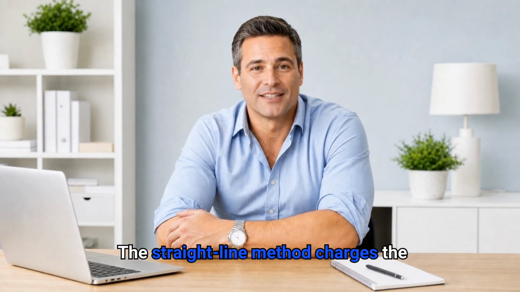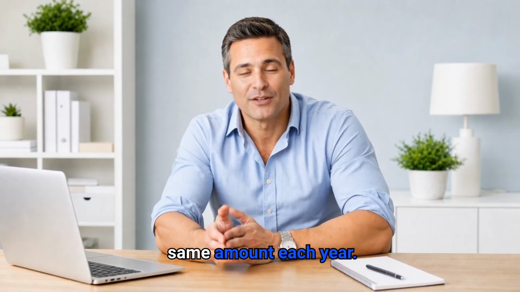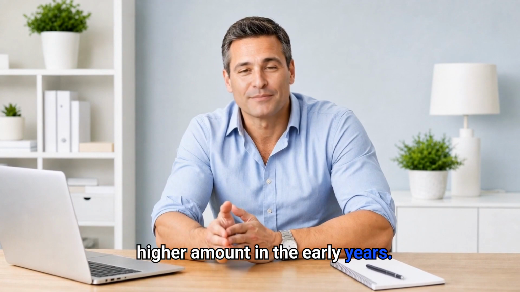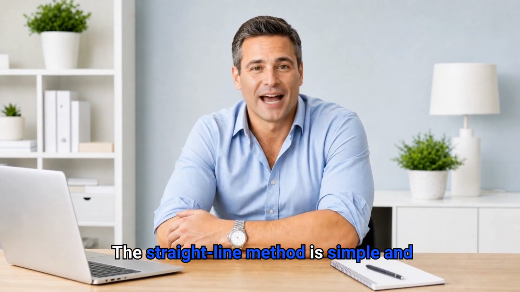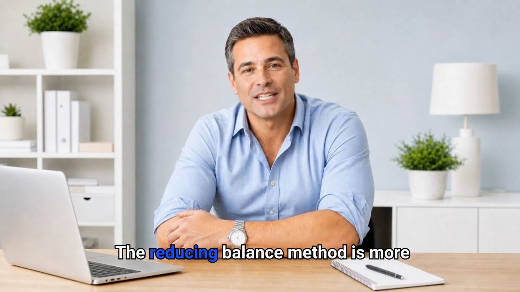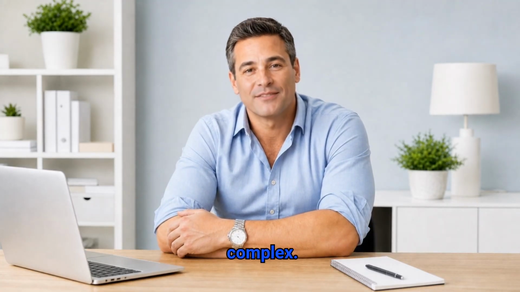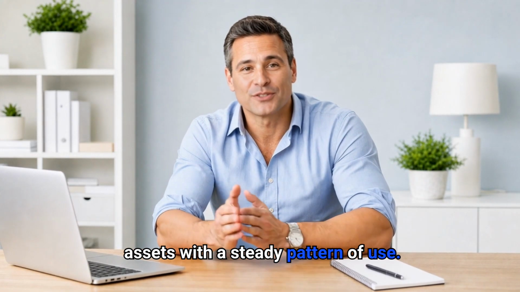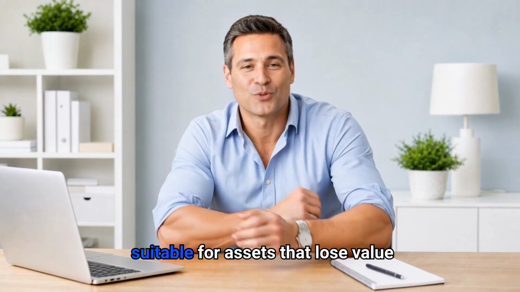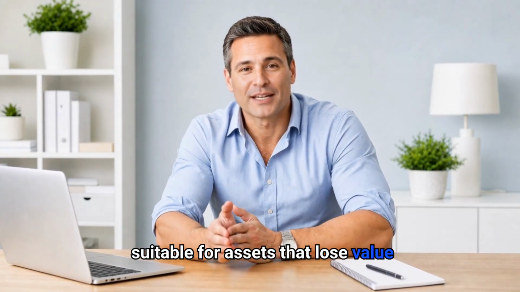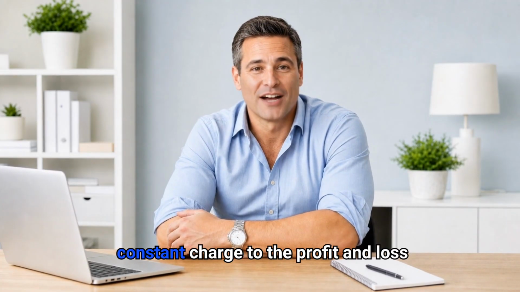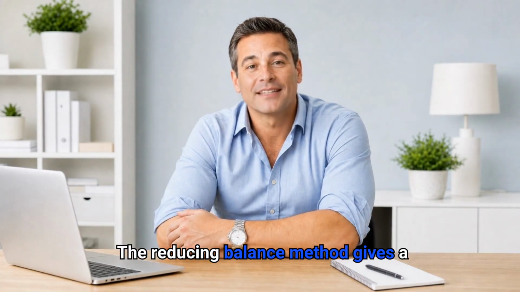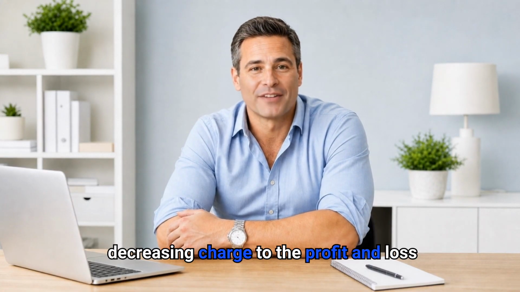The straight line method charges the same amount each year. The reducing balance method charges a higher amount in the early years. The straight line method is simple and easy to understand. The reducing balance method is more complex. The straight line method is suitable for assets with a steady pattern of use. The reducing balance method is suitable for assets that lose value quickly. The straight line method gives a constant charge to the profit and loss account. The reducing balance method gives a decreasing charge to the profit and loss account.